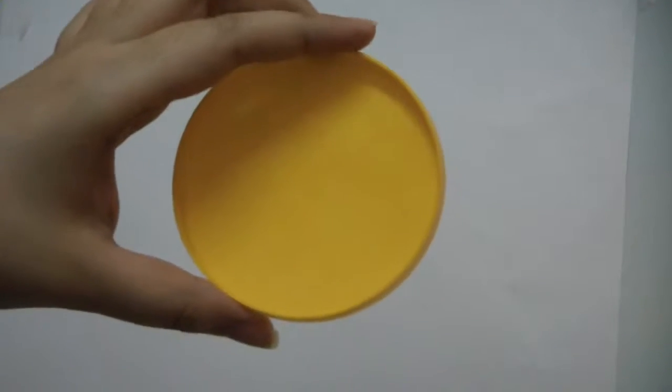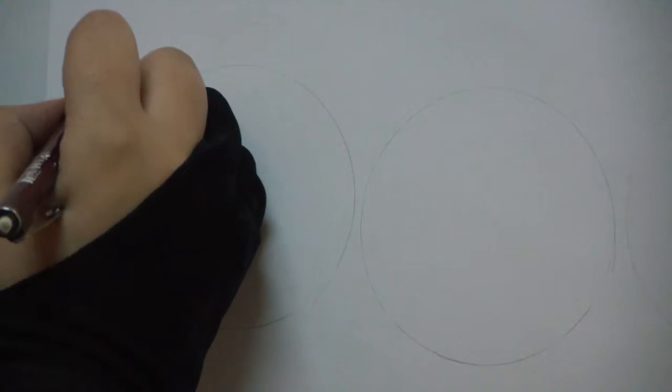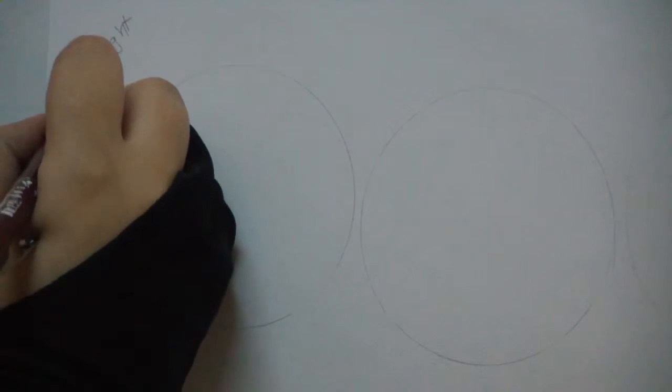First, pick any circle object or draw by hand 3 circles that we will shade later. For the first circle, we will choose the technical pencil to shade it with. For the light direction source, we will go with the upper left.